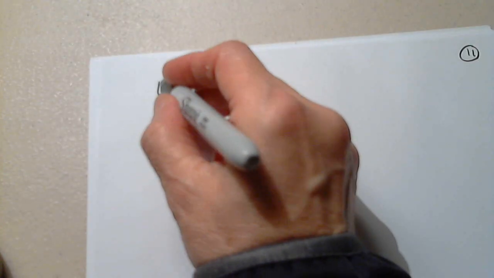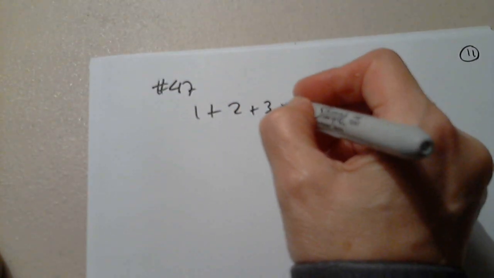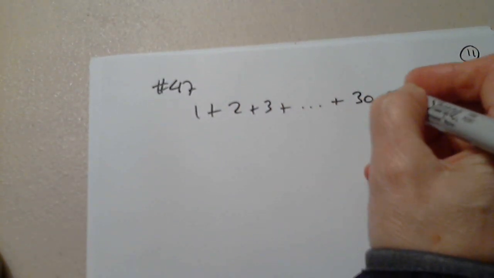Okay, so then we go to the other one, which was, I think you said 47. Very good. So in 47, you said 47, yes. Did I? Yes, okay, perfect. So we have 1 plus 2 plus 3 plus dot dot dot plus 30.